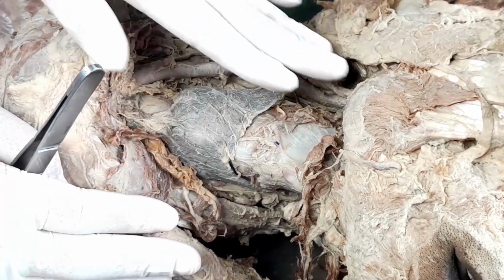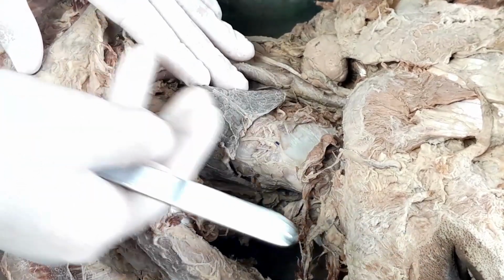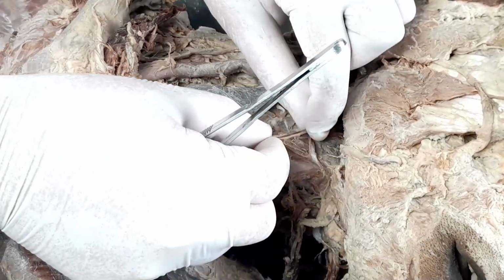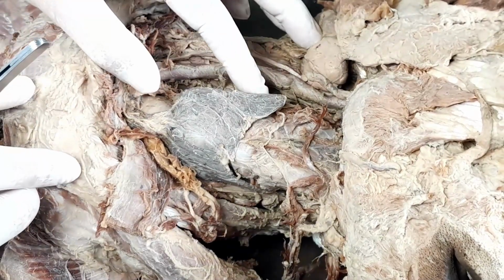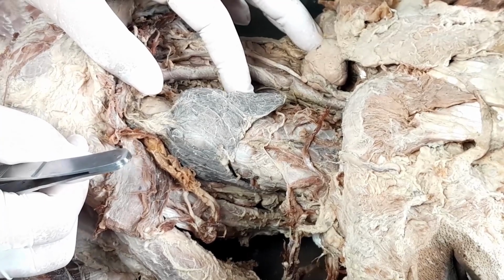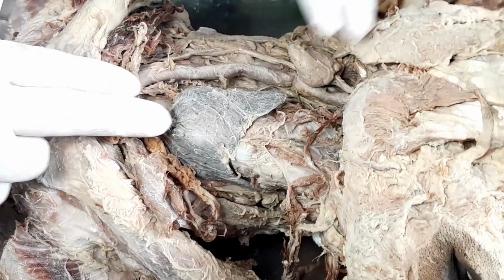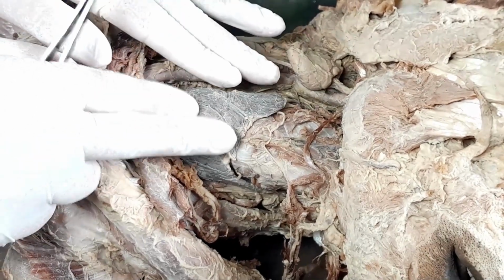Superficial to the lateral lobe of the thyroid gland and the isthmus, we can see the strap muscles, which are the superior belly of omohyoid, the thyrohyoid, the sternothyroid and the sternohyoid muscles, overlying the lateral lobe of the thyroid and also the isthmus.